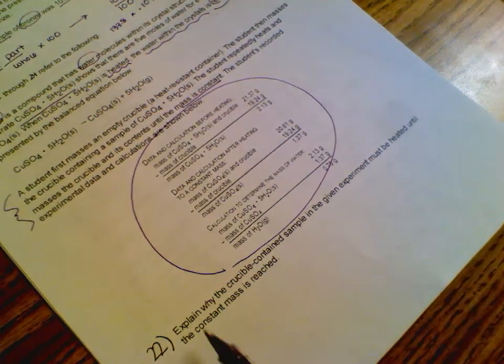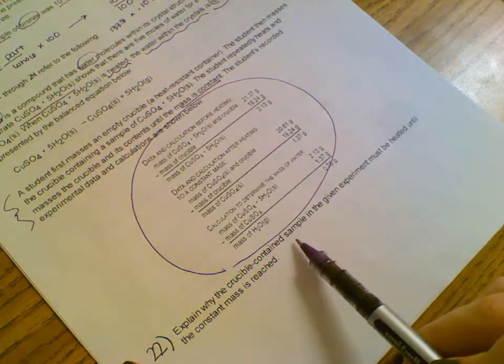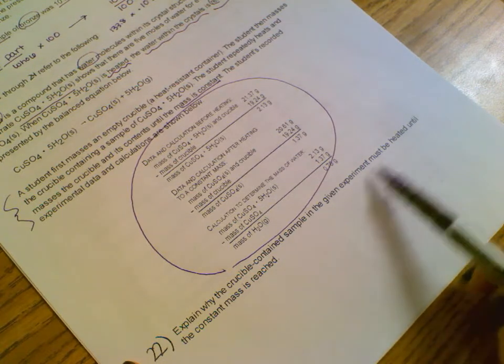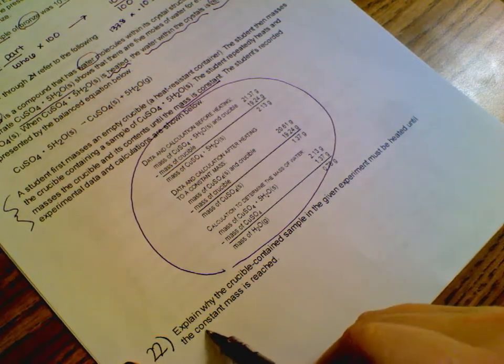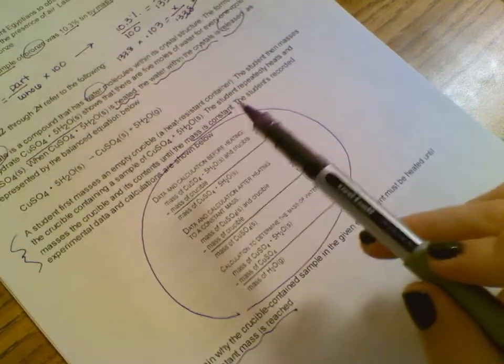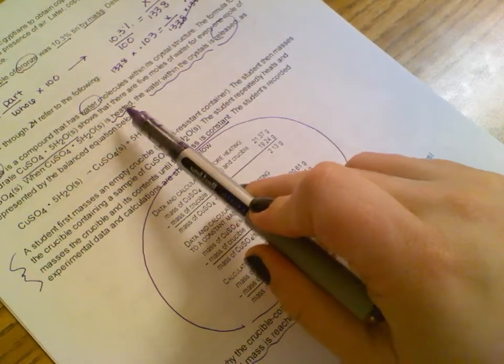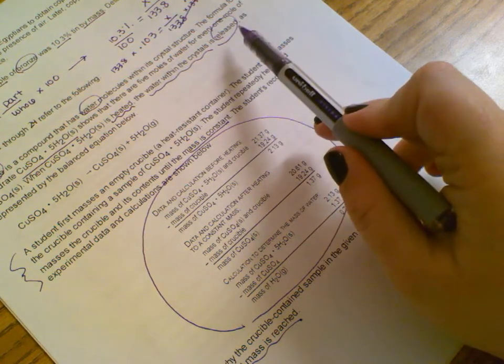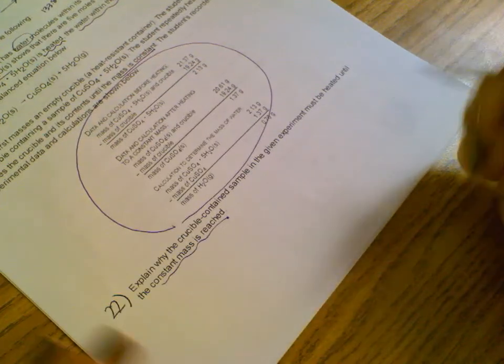Explain why the crucible containing the sample in the given experiment must be heated until a constant mass is reached. Well, they're talking about up here that if I heat it, the water within the crystals is released. So if I'm coming to a constant mass, what I'm realizing is that all the water is gone.